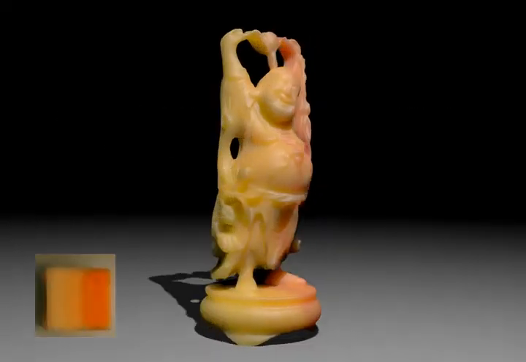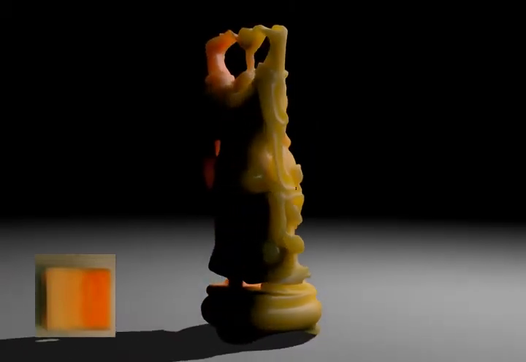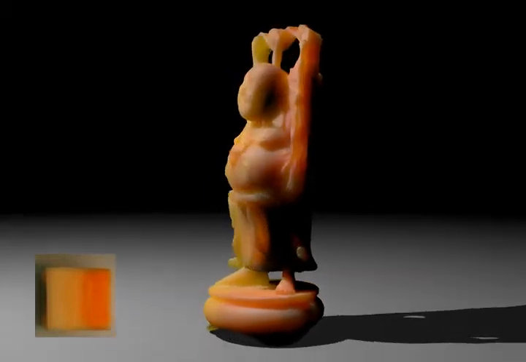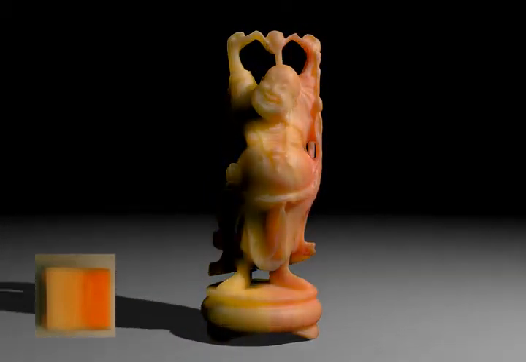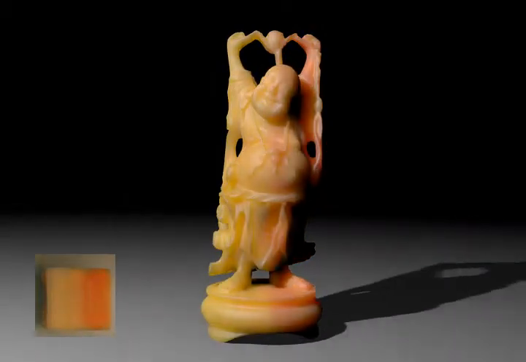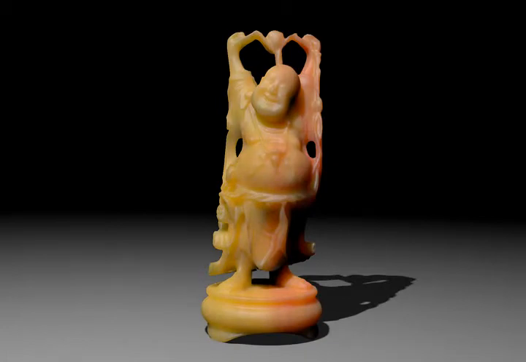In this paper, we propose SubEdit as a representation for editing the BSSRDF of heterogeneous subsurface scattering acquired from real-world samples. Here we show a Buddha model rendered with the BSSRDF of the yellow wax sample shown at the bottom left. With our representation, artists can easily manipulate the scattering range, paint new materials, and apply other complex operations to generate the convincing heterogeneous subsurface scattering effects.